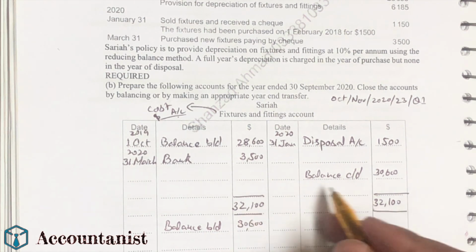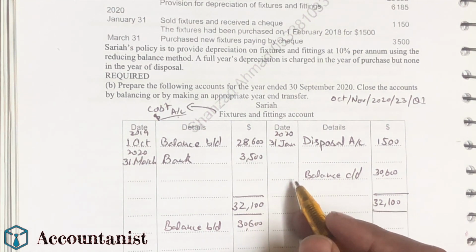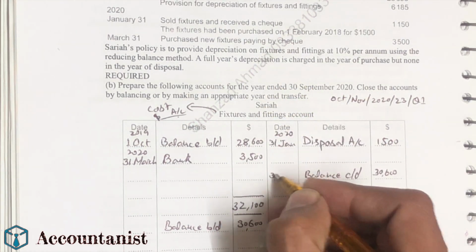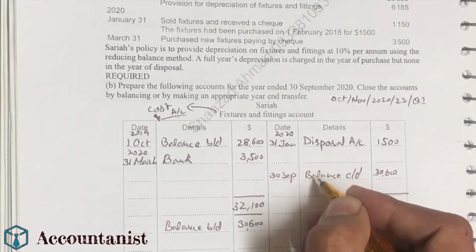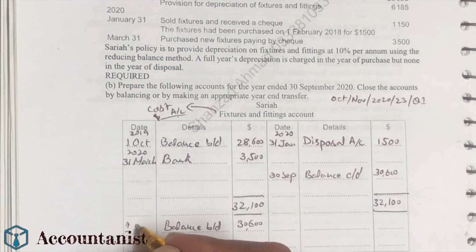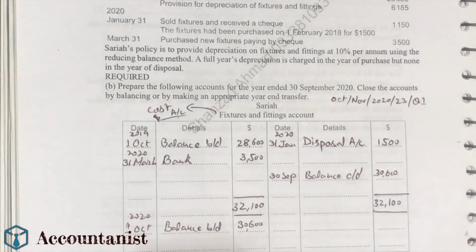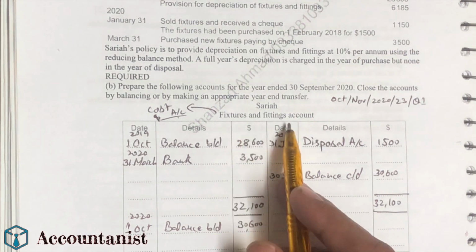The date that we write down for the transactions is the year end date, which is 30th September 2020. So I will write 30th September here, and the next year's opening date will be 1st of October 2020. So this will be the fixture and fitting account.